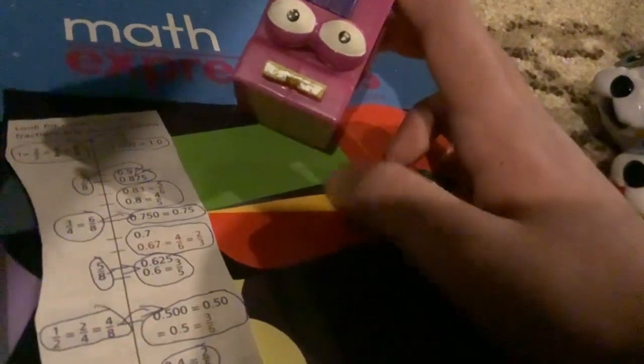Oh, wait! I know! 100 divided by 5 is 20, right? Yes. And the answer has to end in a 5 or a 0. So I think that 95 divided by 5 will end in, maybe a 1, because 5 divided by 5 is 1.